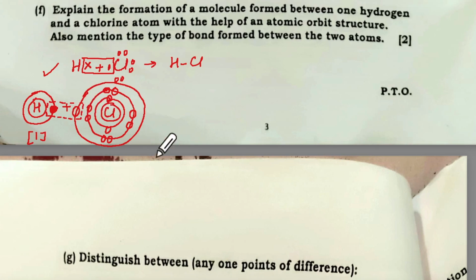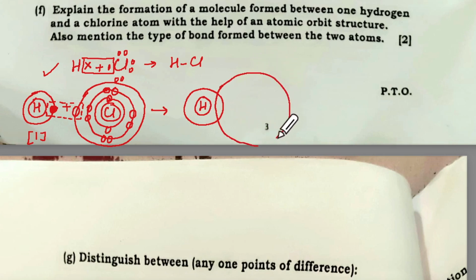They are going to share the electrons, and we will have H, in which we will show this going this way. And for chlorine, you will have to show the outermost shell, and I would like to show this as shaded and this as hollow.